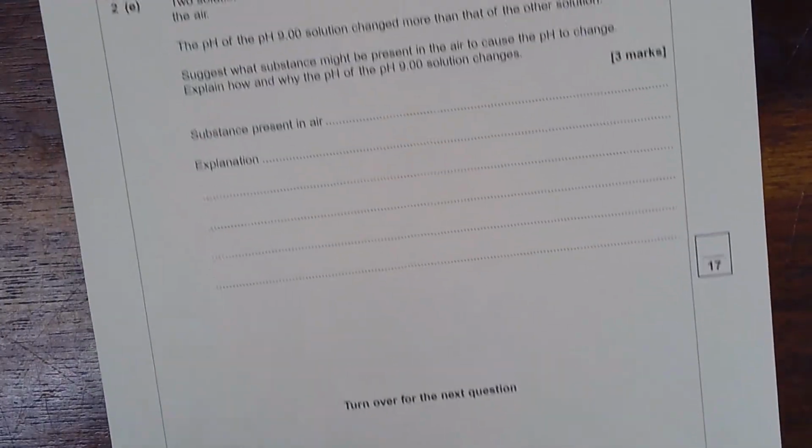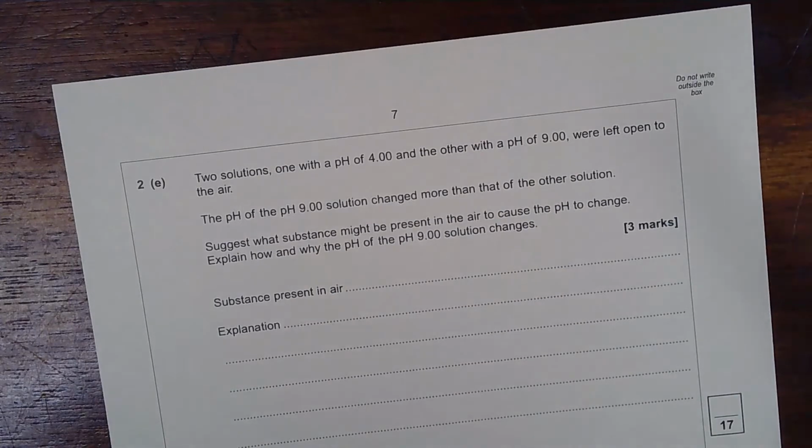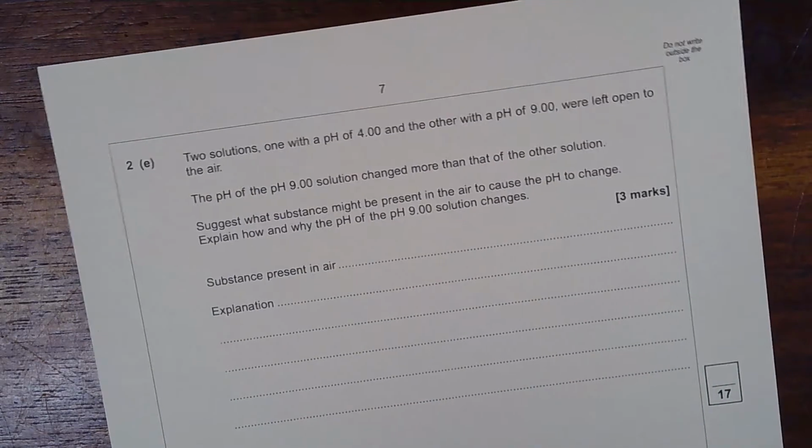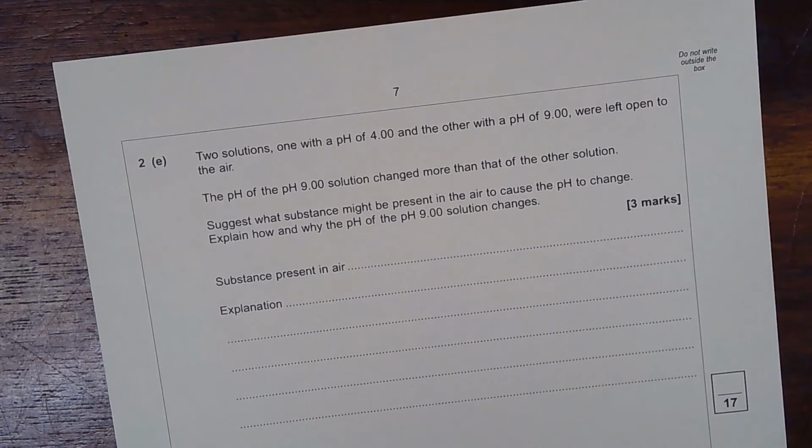And finally, two solutions, one with a pH of 4 and the other one with a pH of 9, were left open to the air. The pH of the pH 9 solution changed more than the other solution. So the alkaline solution changed more than the acidic one. Suggest what substance might be present in the air to cause the pH to change.